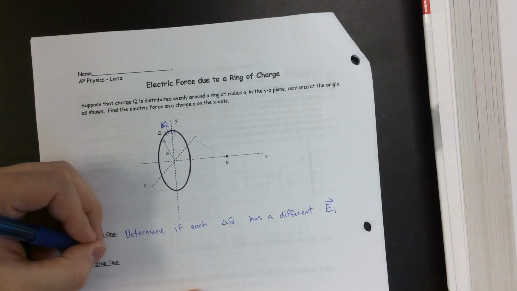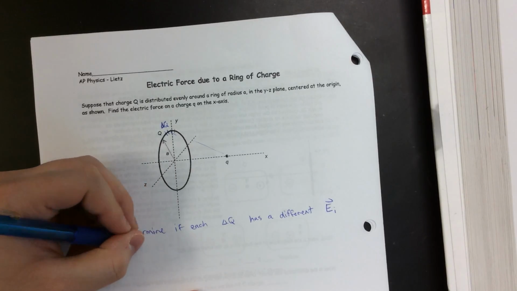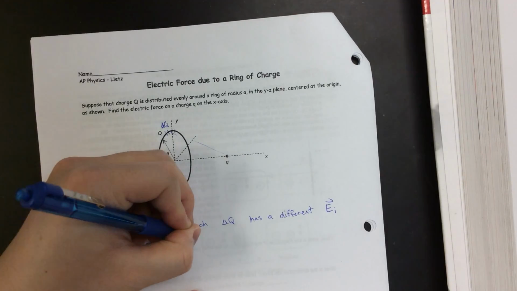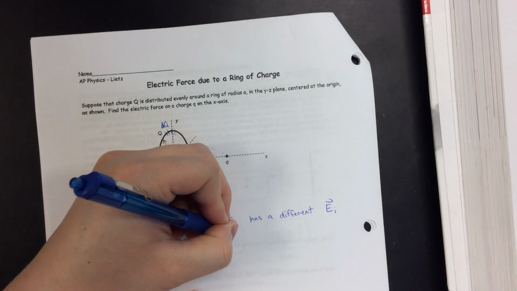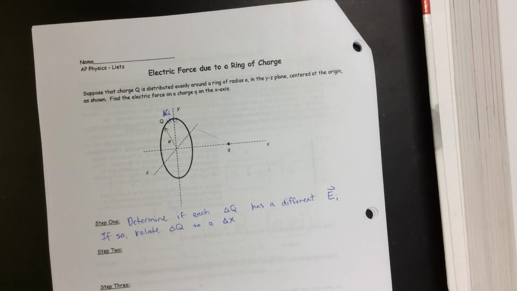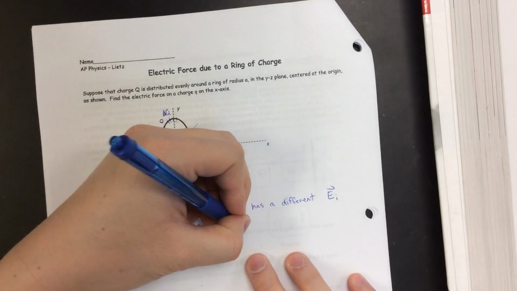If it does, relate delta Q to some sort of delta x. Eventually you're going to want to take your charge and relate it to how your object is geometrically cut up, some sort of spatial thing.